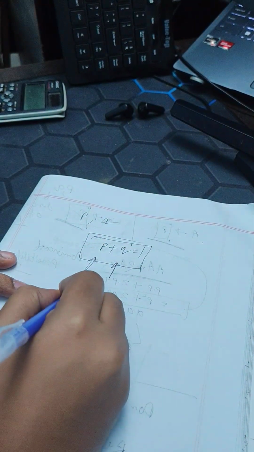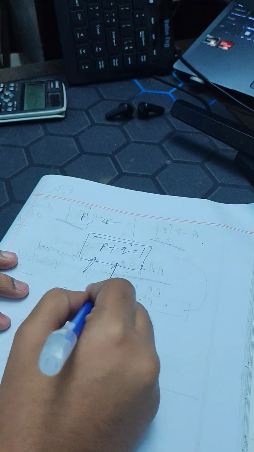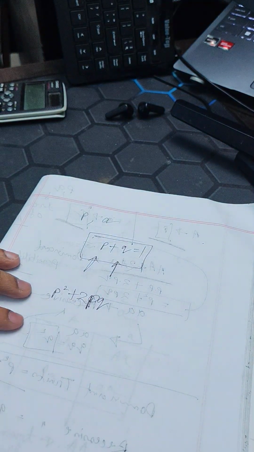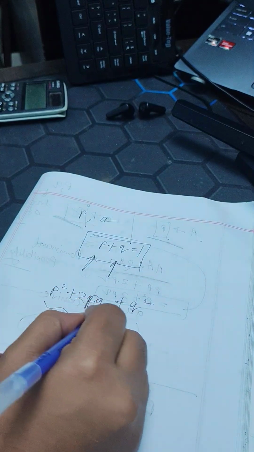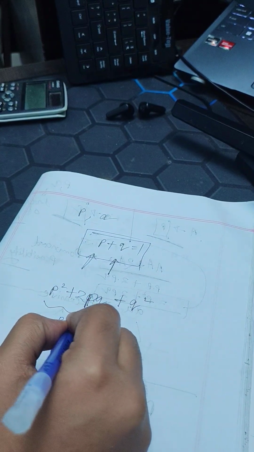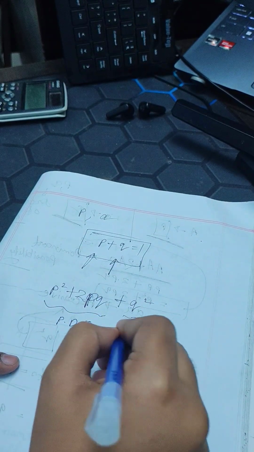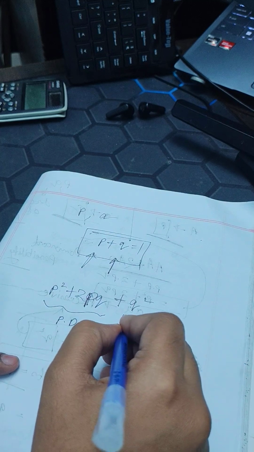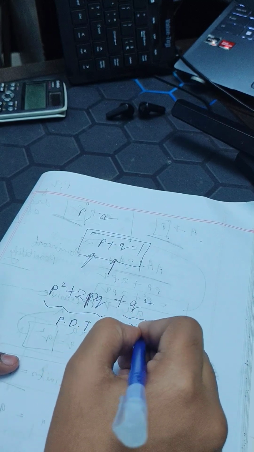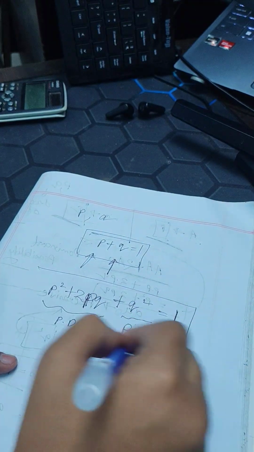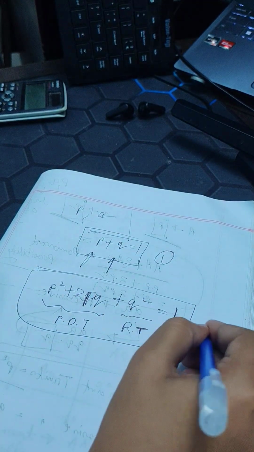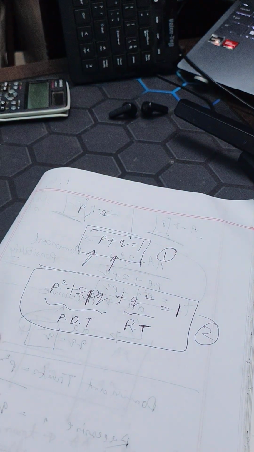And the possibility of dominant traits, P square plus 2PQ, plus the possibility of recessive traits, Q square, is equal to 1. So this is the first formula, this is the second formula, right?